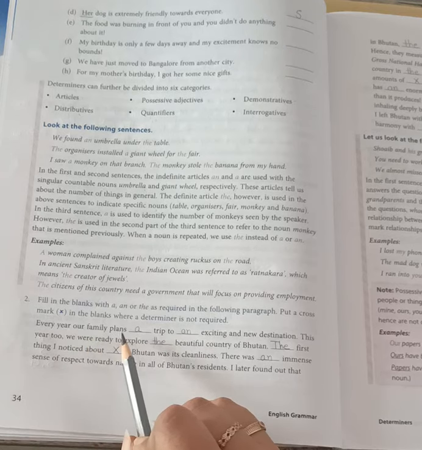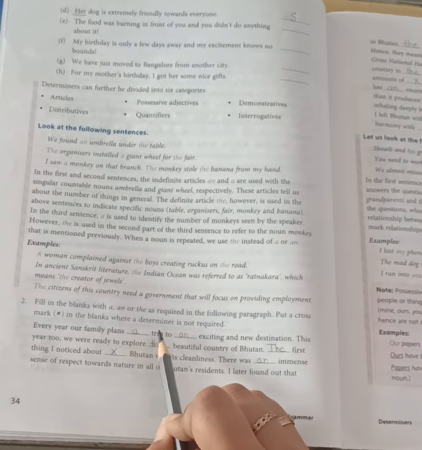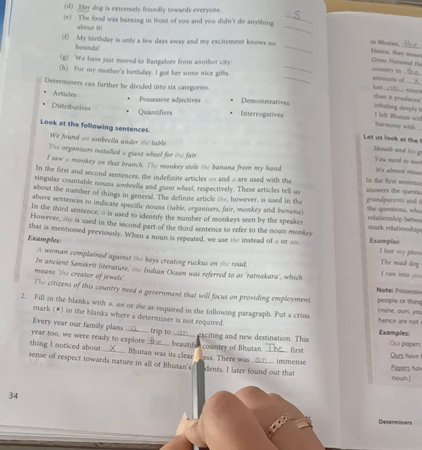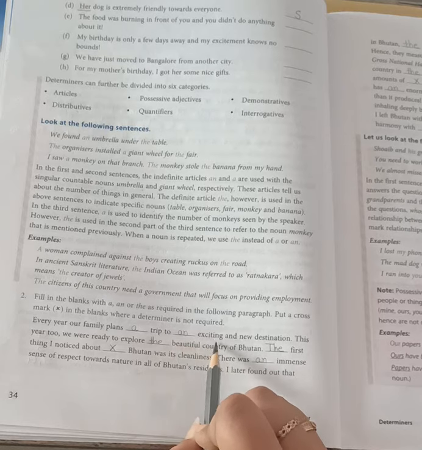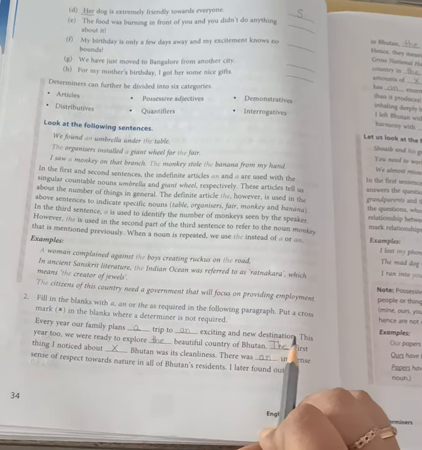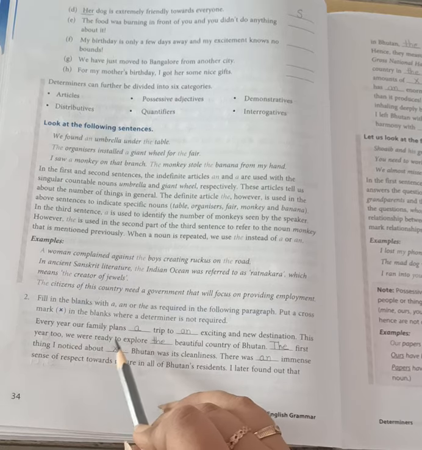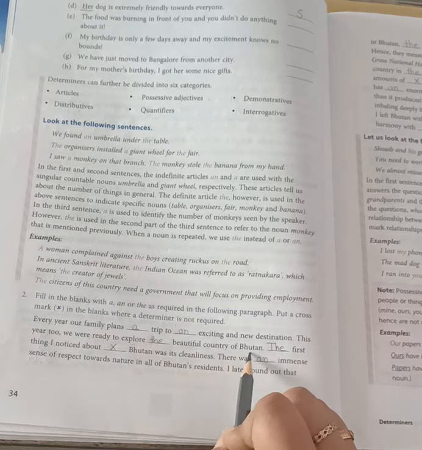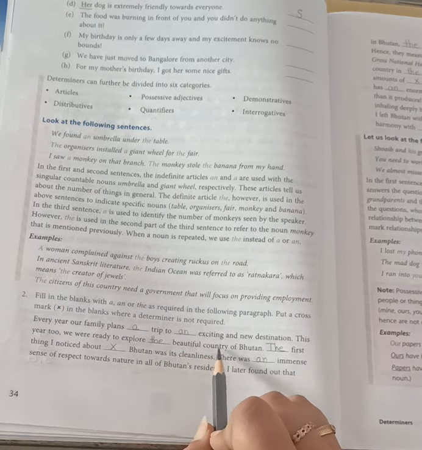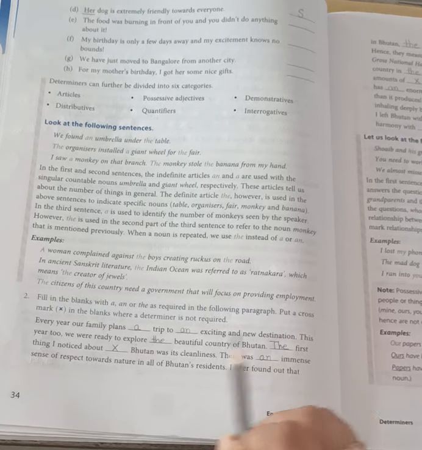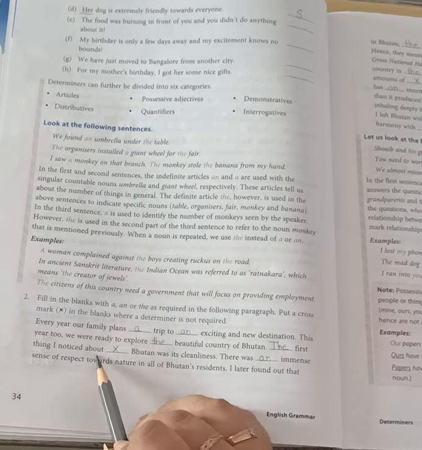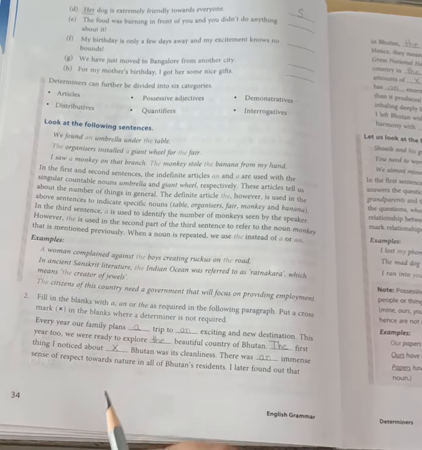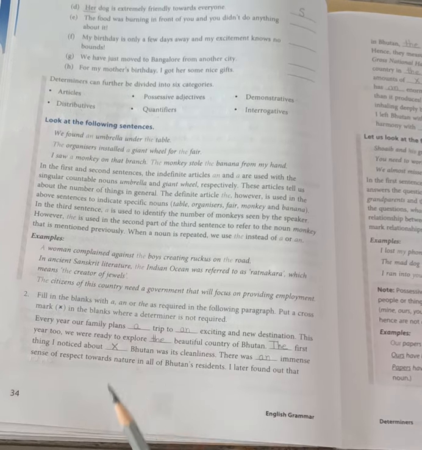Every year our family plans a trip. We are talking about a particular trip. A trip to an exciting, E, vowel sound, so an exciting and new destination. This year too, we were ready to explore the particular beautiful country of Bhutan. So, the beautiful country of Bhutan. The first thing I noticed about Bhutan was its cleanliness. Here with Bhutan, we do not require any determiner, so we will put a cross.